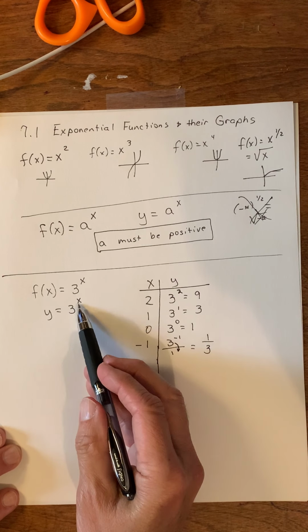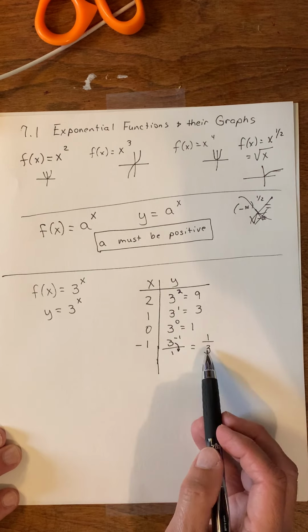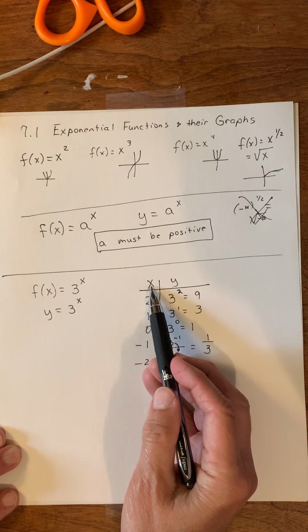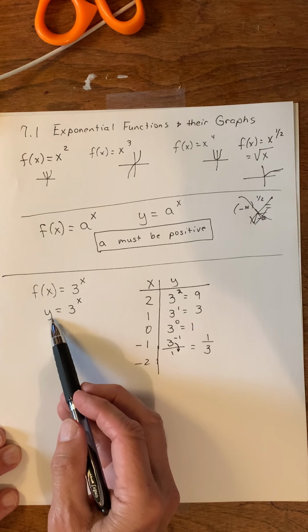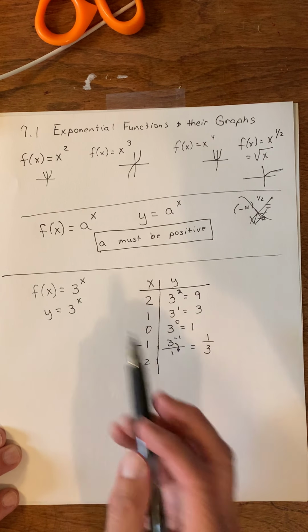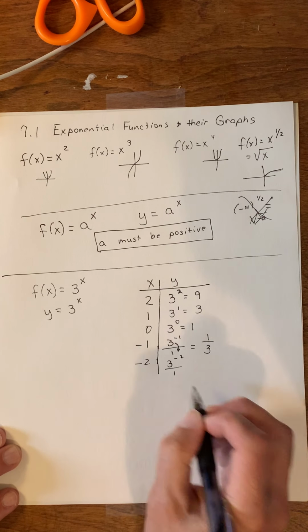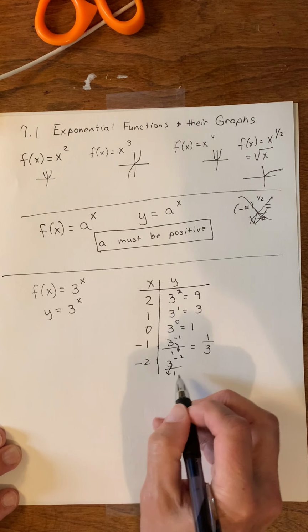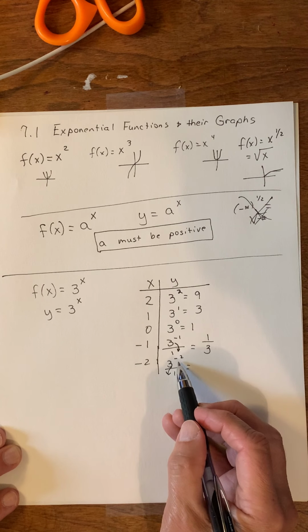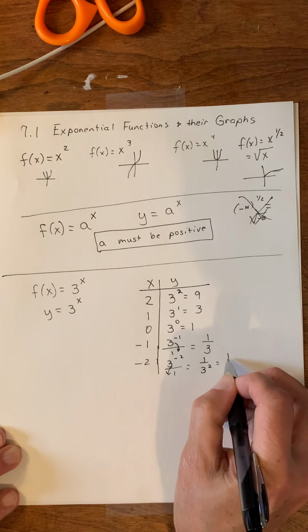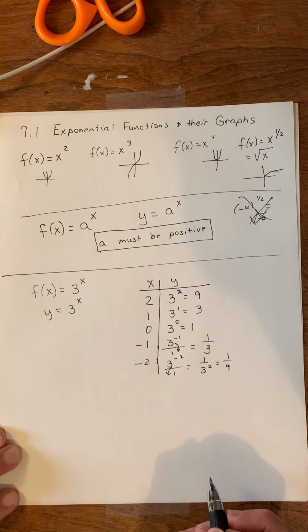So 3 to the -1 power is just 1/3. Let's try -2. We're going to pick -2 for x. So y is 3 to the -2 power. I do the same thing. Just move it downstairs and change the sign of my exponent. 1/3 squared, that's just 1/9.